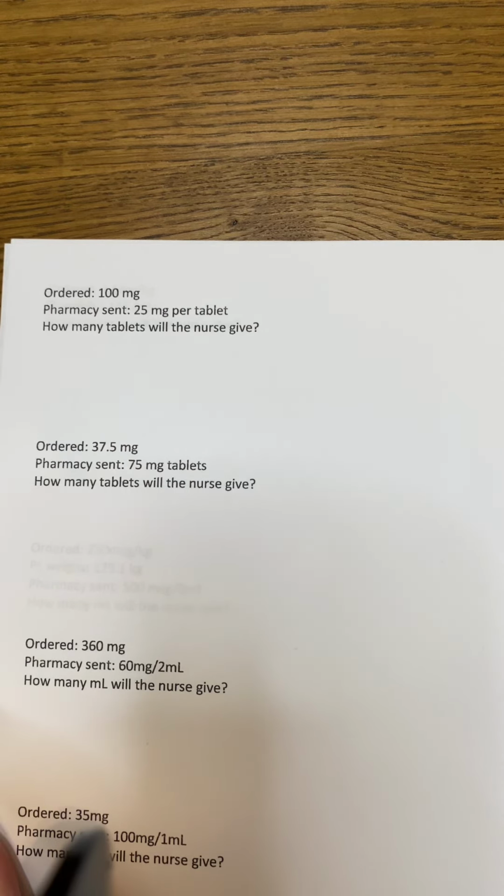So again, we already can see here that we have milligrams and milligrams, so that's in the same unit, so that's good. And it says here, how many milliliters will we be giving, so we know that our answer is going to be in milliliters. Right. So let's set it up how we always do.